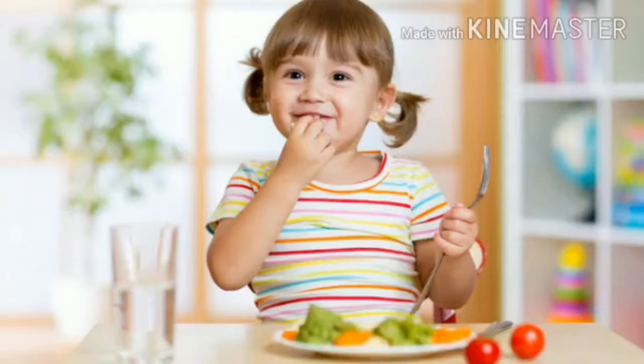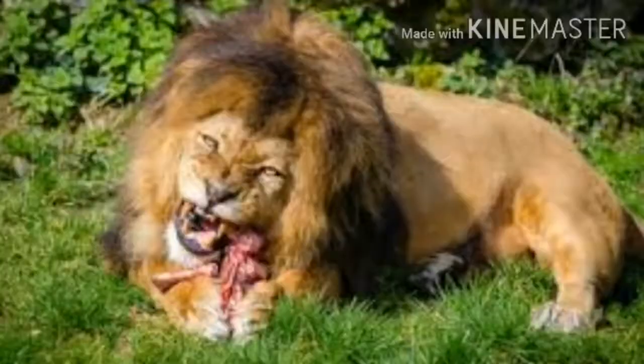You just go and ask your mom, "Mom, I feel so hungry," isn't it? And your mom prepares food and feeds you. But if the animals get hungry, what will they do? Yes, they depend upon other animals or plants.